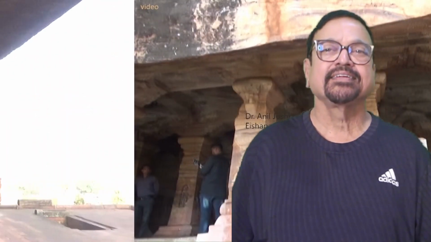Outside, one can use cameras, but whatever is the protected side of ASI, they don't allow cameras. You have to take permission. However, a mobile is allowed in hand. Stands are not allowed. Flashes are not allowed. With permission, you can use a camera.